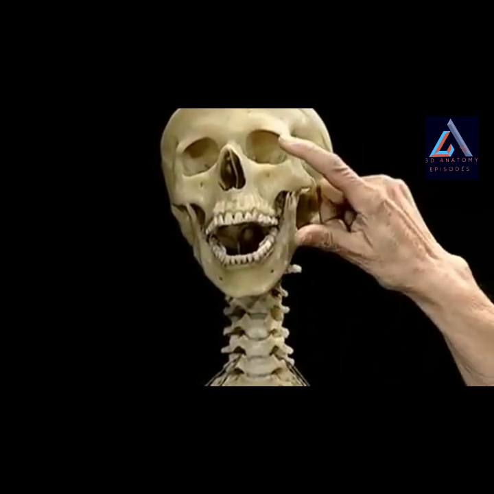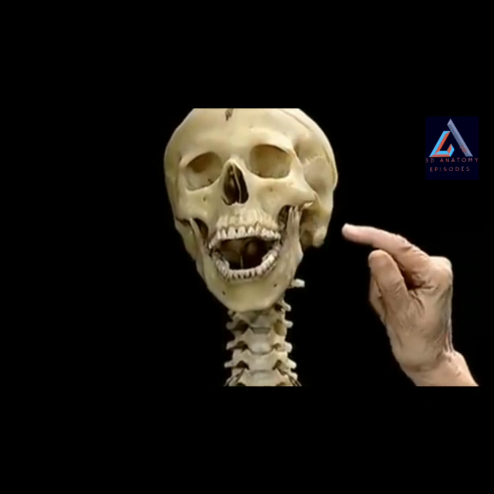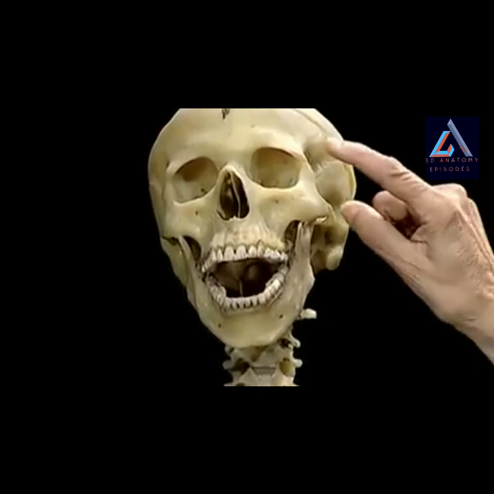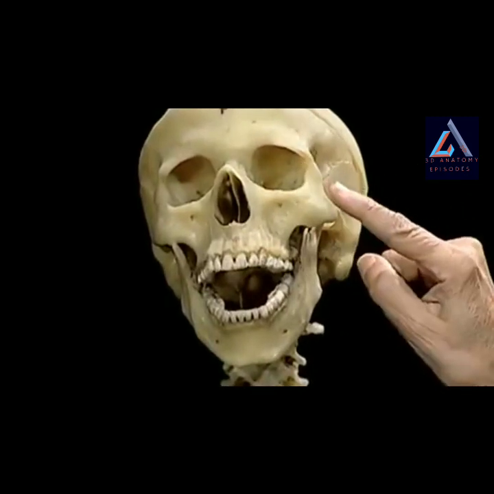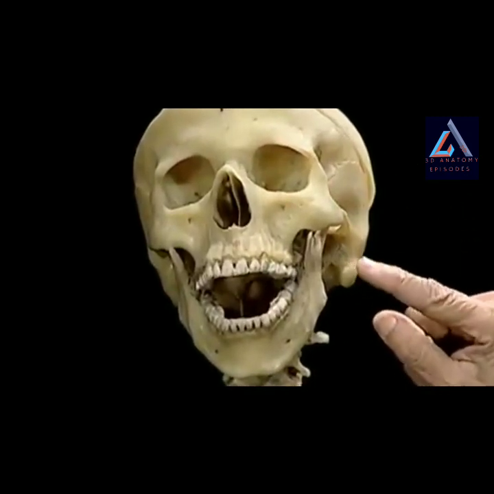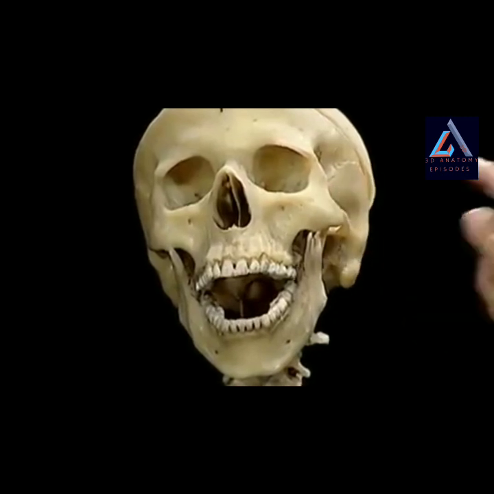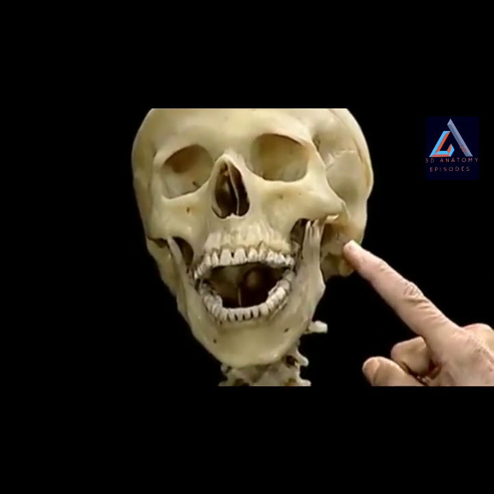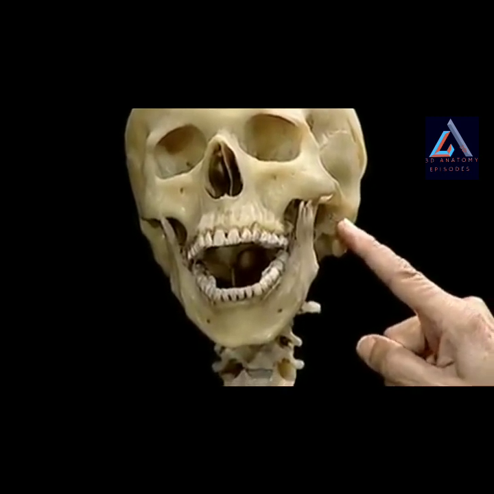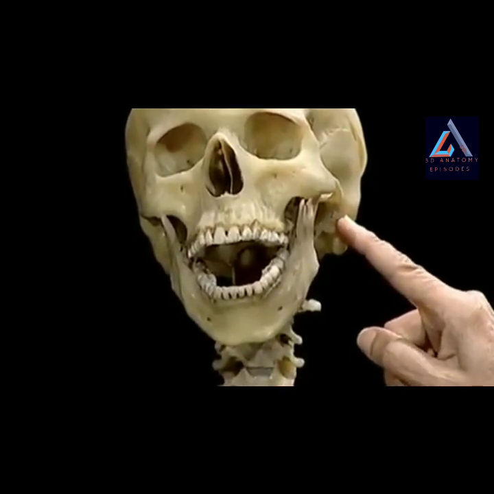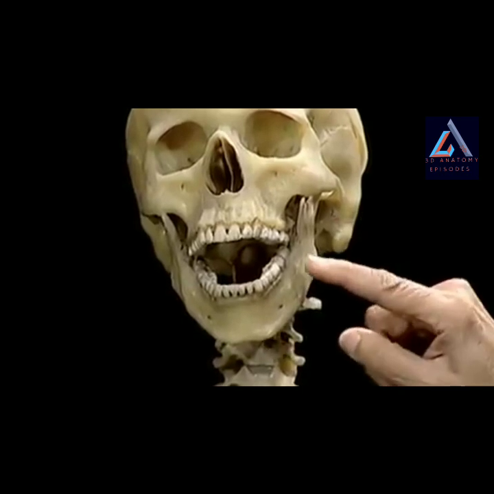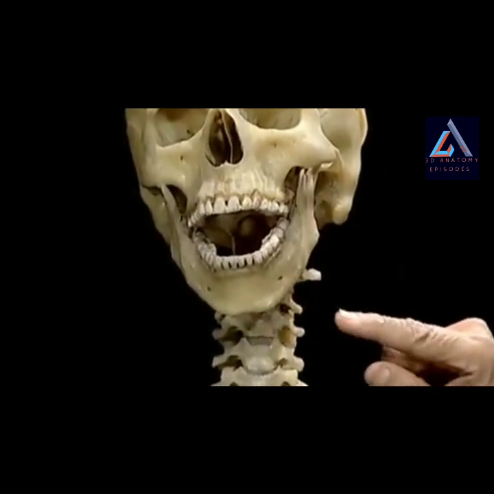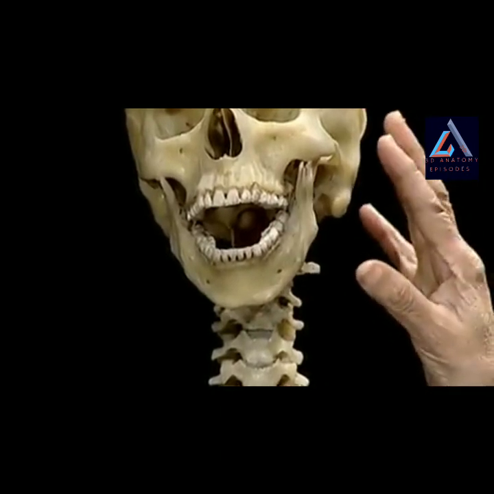You can also see the eye sockets where the eyeballs are kept. The eyeball completely fits into this and you can see only the exposed part of the eye. You can also see a small hole here through which the auditory canal goes. It is the ear. You can see the arrangement of teeth on the two jaws. So this is what makes the skull.